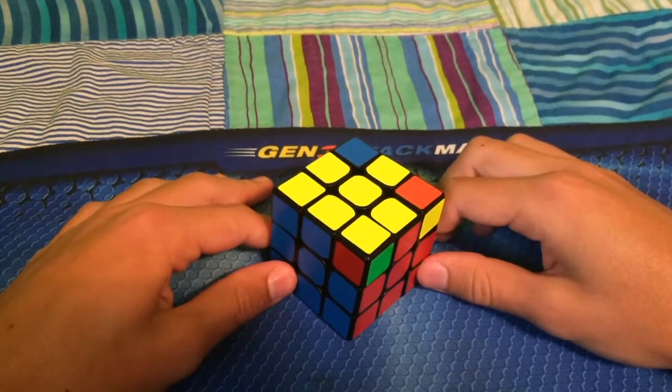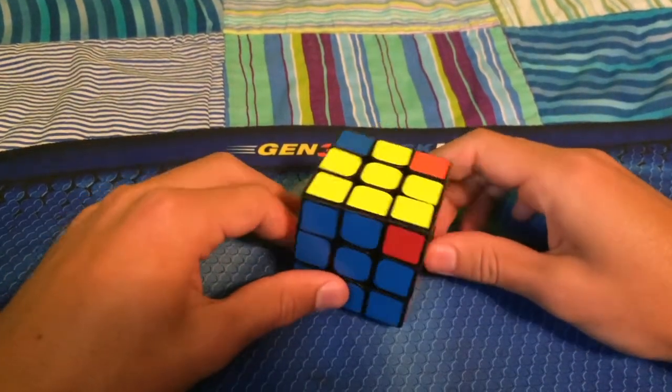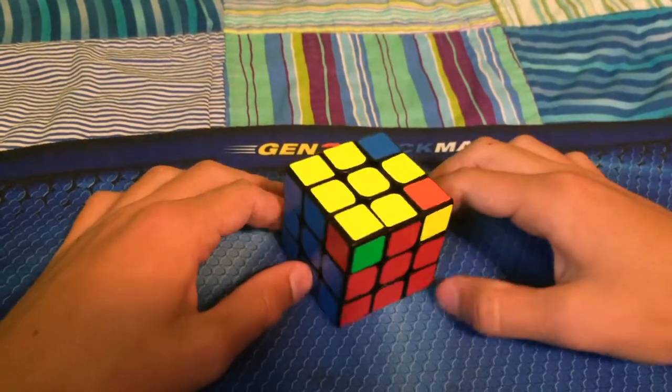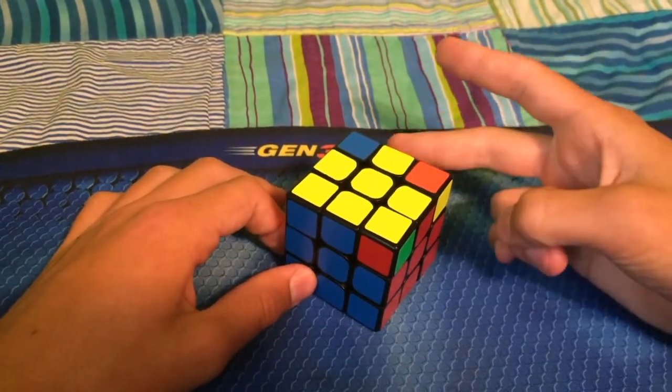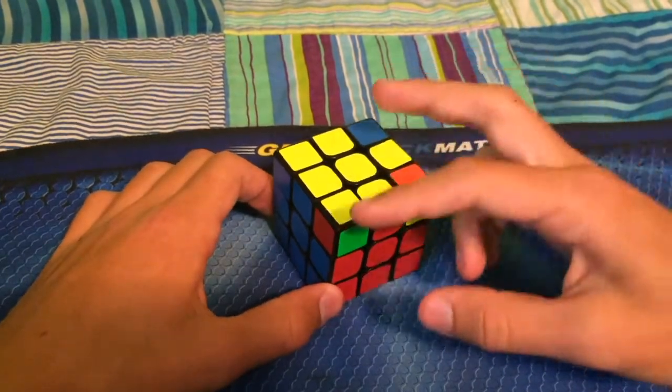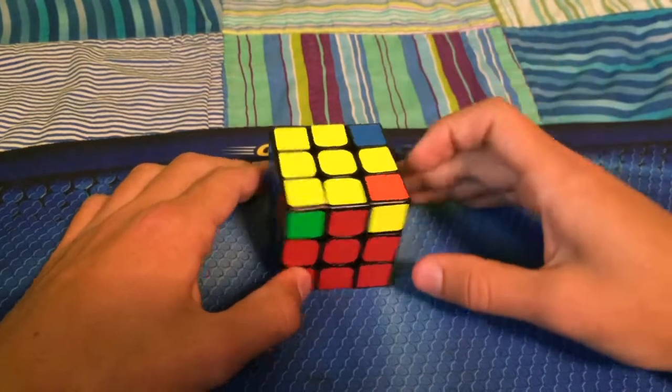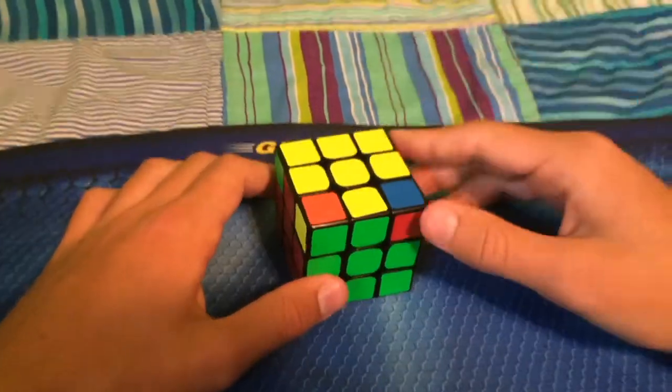Hey, this is Joseph, and in this video, I'm going to show you how to solve the last four corners of the Rubik's Cube. So how it's going to work is I'm going to show you two different algorithms that will put the corners in the correct place and then orient the corners correctly and thus solve everything.